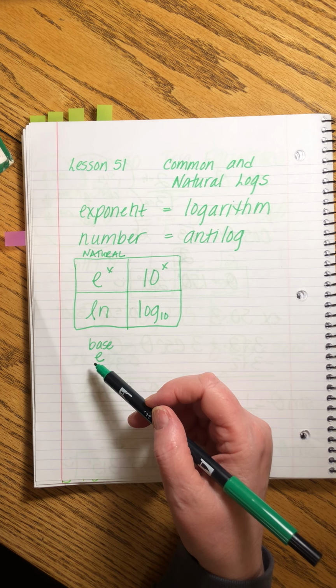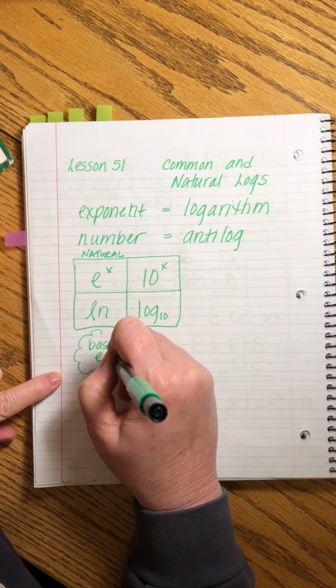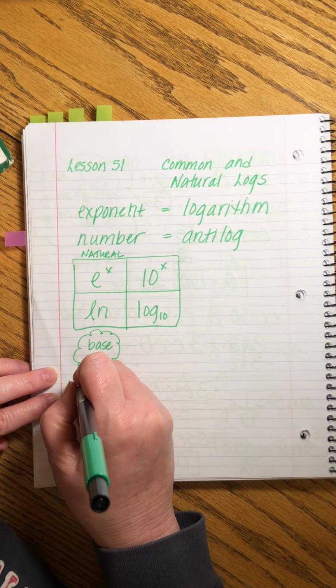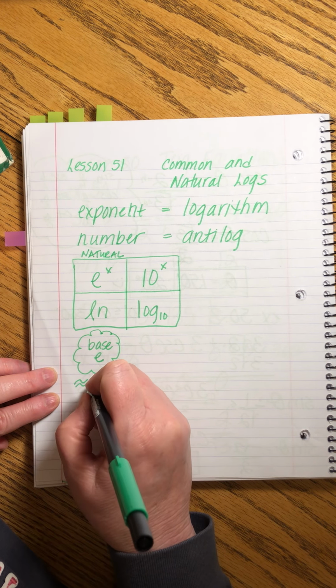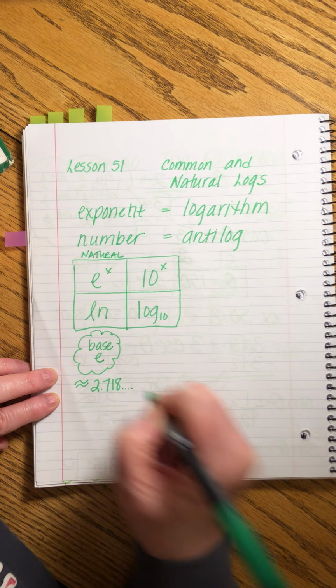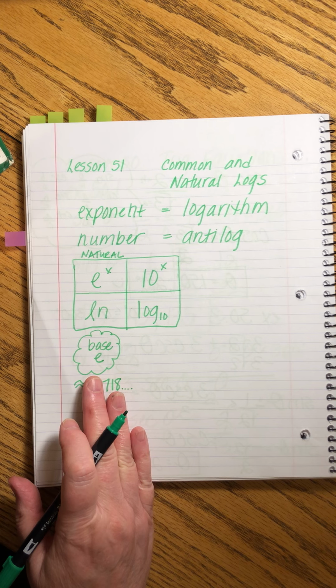It also shows up in statistics. E is a number, kind of like pi, where we use a letter to represent it because it's long and indefinite. It's approximately equal to 2.718, and it goes on from there, okay? That's the one that usually skeezes students out a little bit.